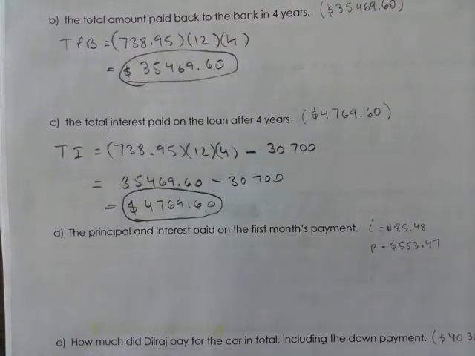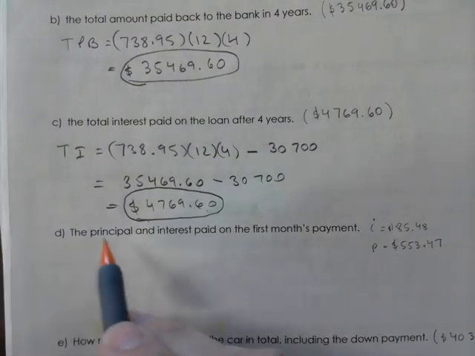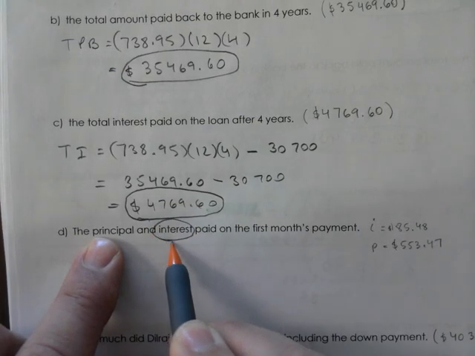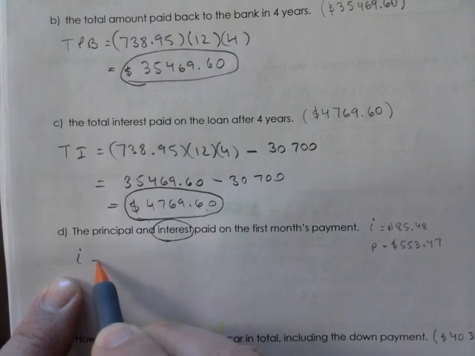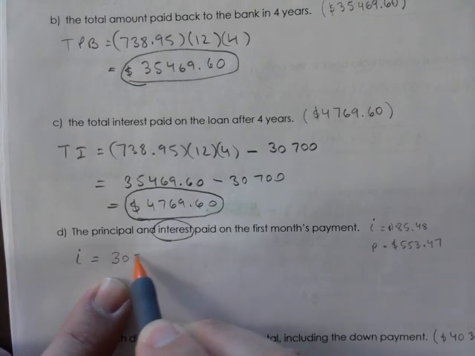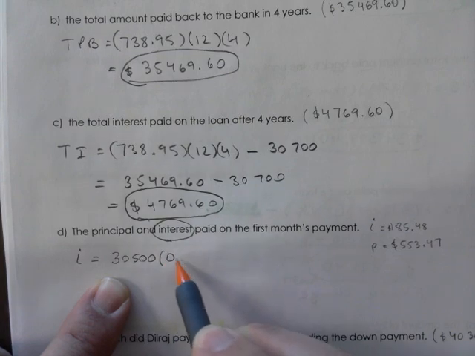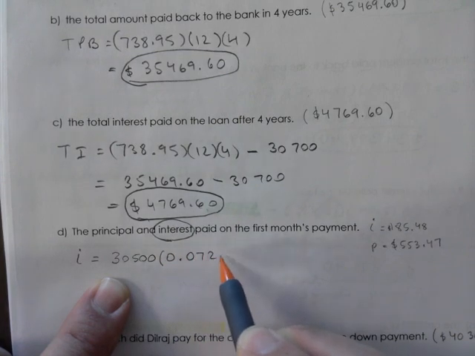And then it's asking total principal and interest. When it's asking both of them like that, start with this one. Okay? Lowercase I is the interest, the loan times the interest rate, and I will already divide that by 100.